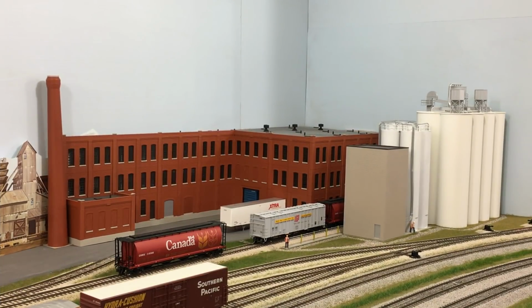Now moving on to the interchange yard. This is the cereal plant, where you can see the silos and manufacturing building. A bit of blue poking out of the building behind the trailer. And there is a boxcar being loaded with cereal products.